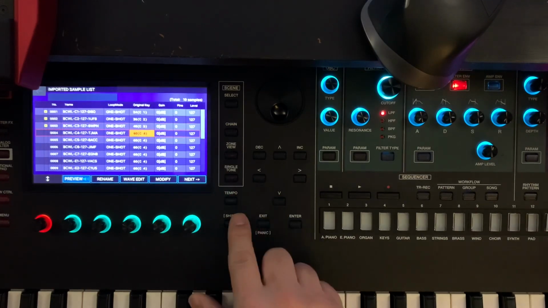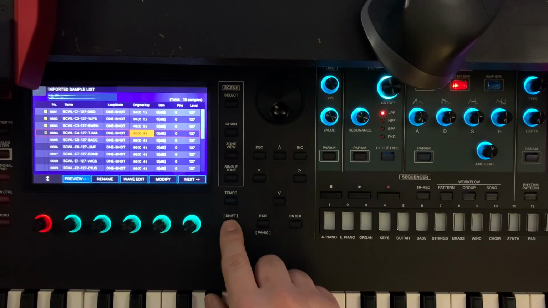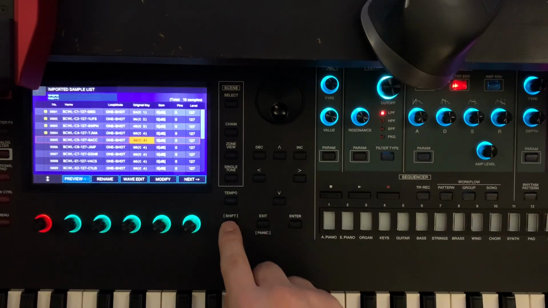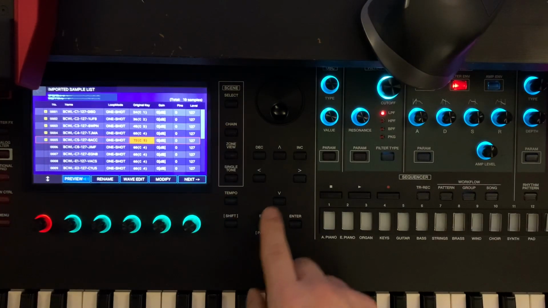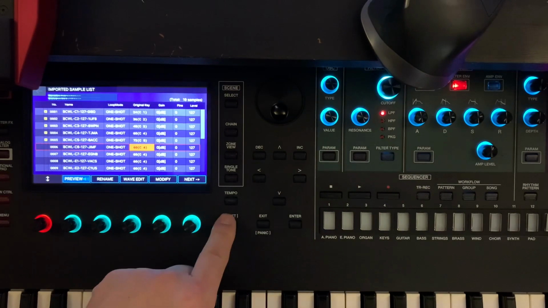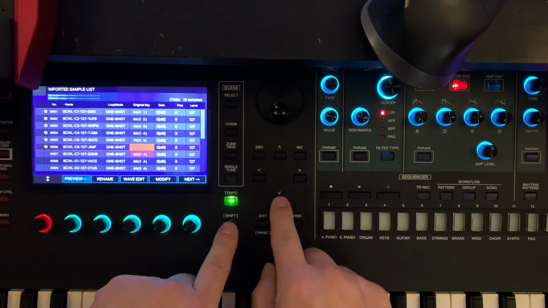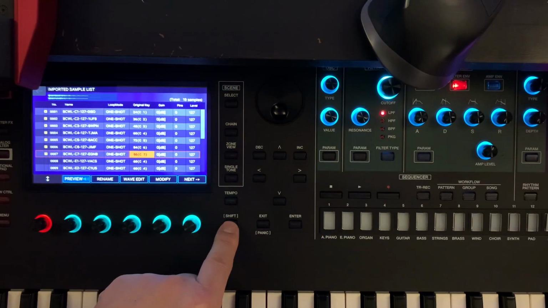C3, C4, right here, C5, C6, and we go all up to C7 on this sample set right there.